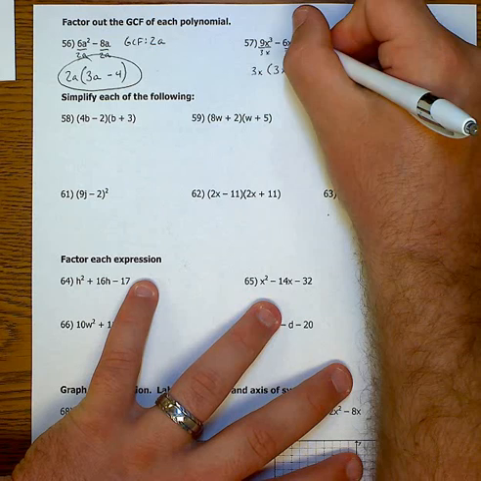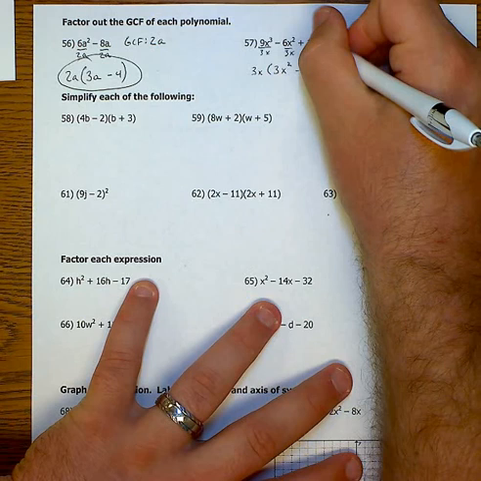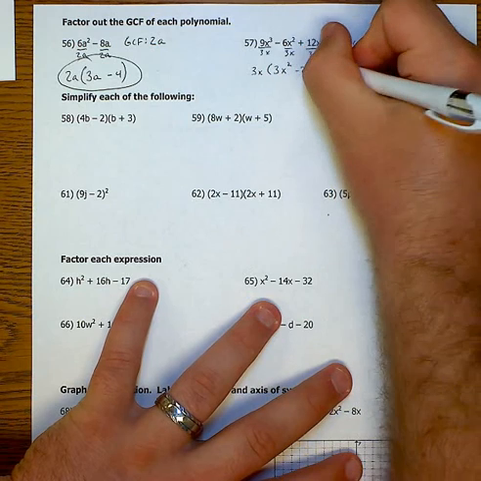Negative 6 divided by 3 is negative 2x. There was 1, took 1 out, now there's none. 12 divided by 3, that's positive 4. Done.